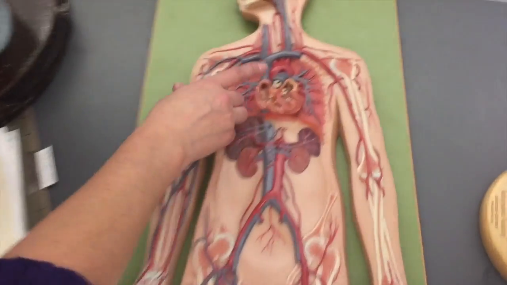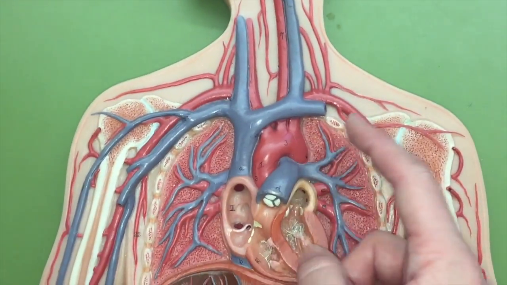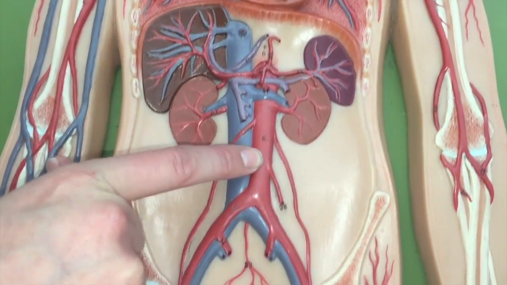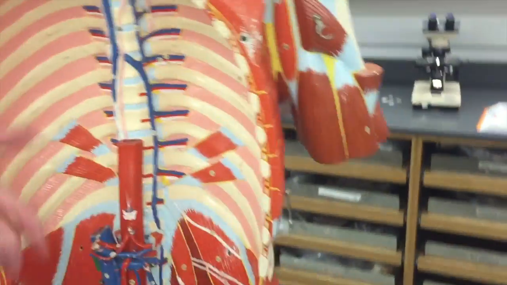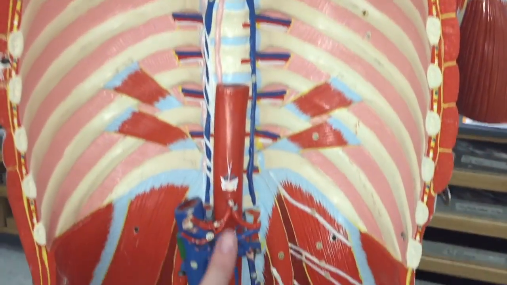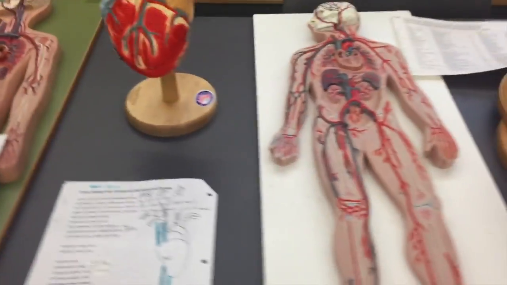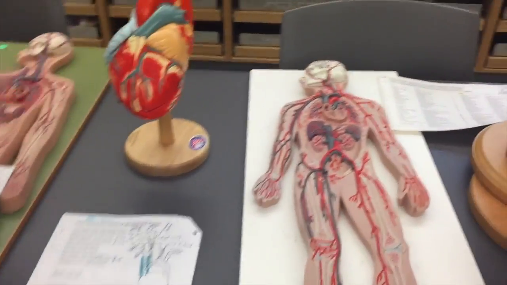Over here, again, aorta, aortic arch coming around, and then again you can see the descending aorta coming down here. And then this guy, he's missing his heart, but this is going to be your descending aorta or abdominal aorta coming down here, again, until it splits, then it gets a different name. That's number 1.